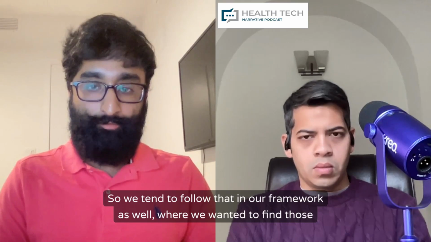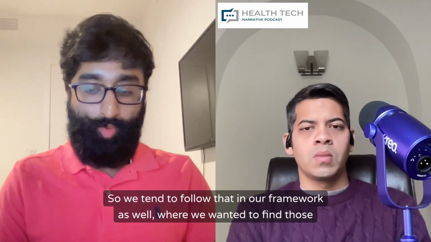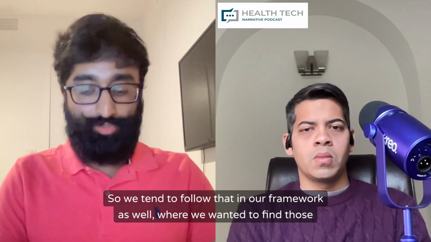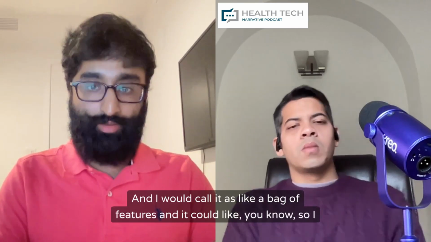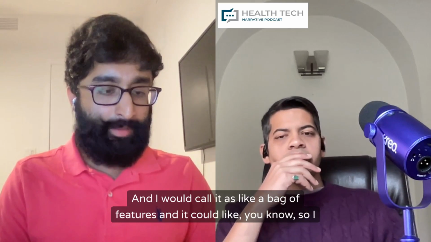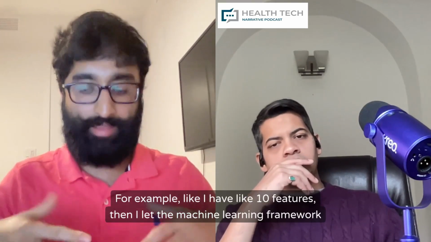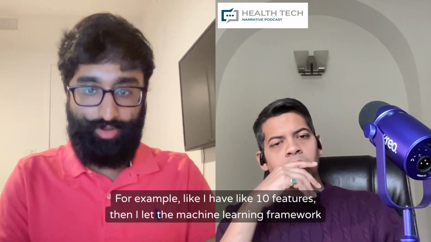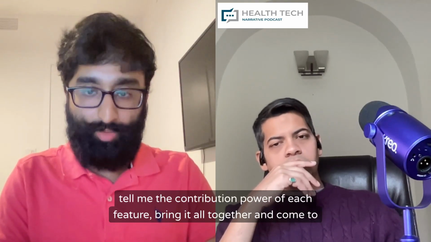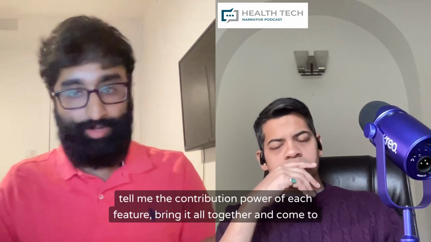So we tend to follow that in our framework as well, where we wanted to find those features which the pathologists typically pay attention to, and I would call it a bag of features. For example, I have 10 features. Then I let the machine learning framework tell me the contribution power of each feature, bring it all together, and come to a diagnosis.